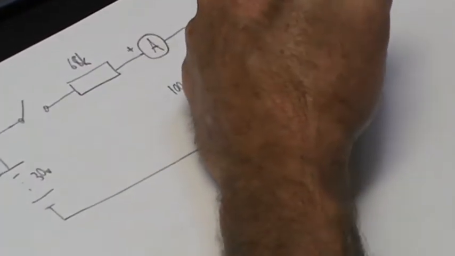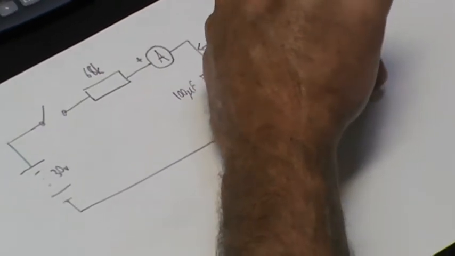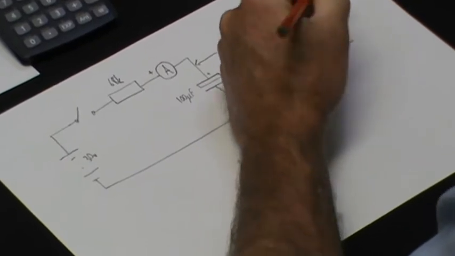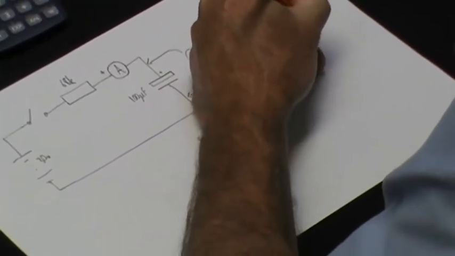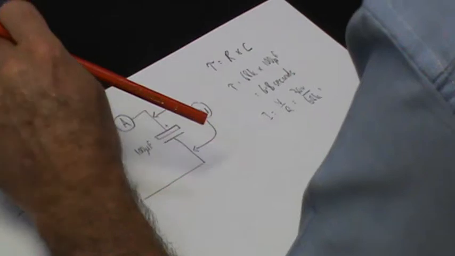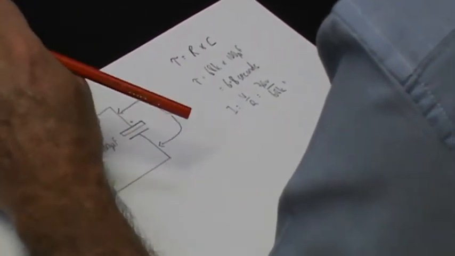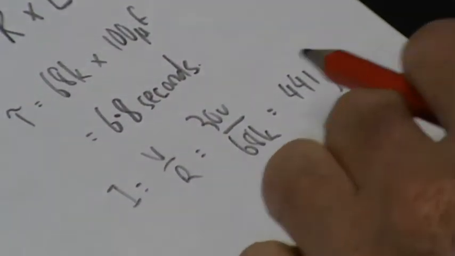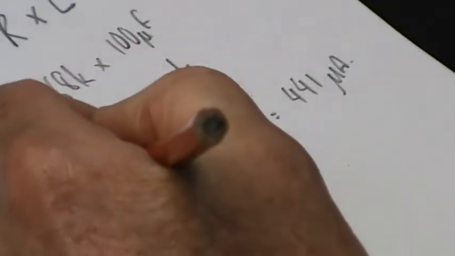So what is the current? I is equal to V over R, which is equal to 30 volts divided by the resistance of 68k. 30 divided by 68k is equal to 441 microamps. So 441 microamps is how much current will flow at the instant of switch on.